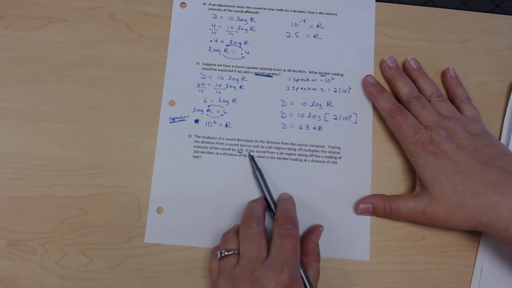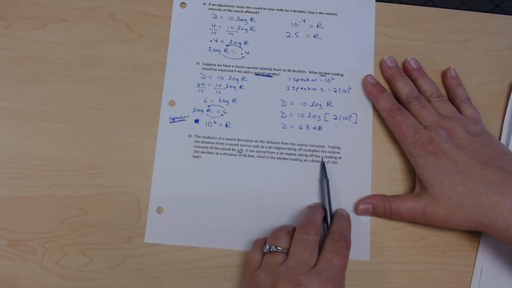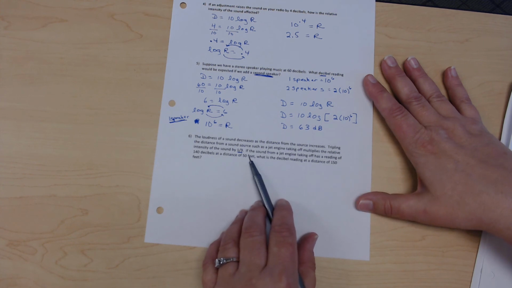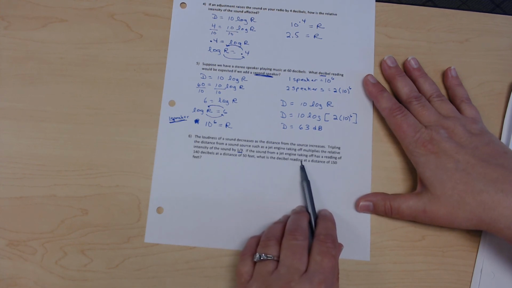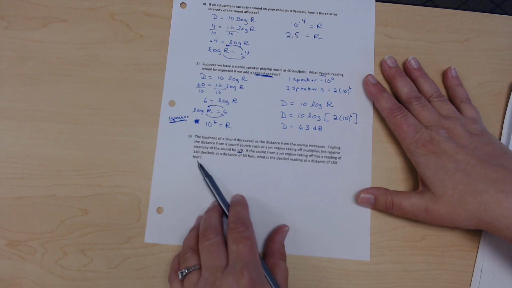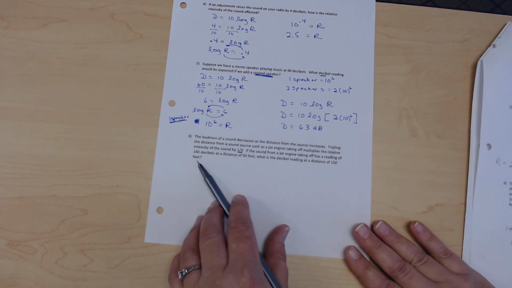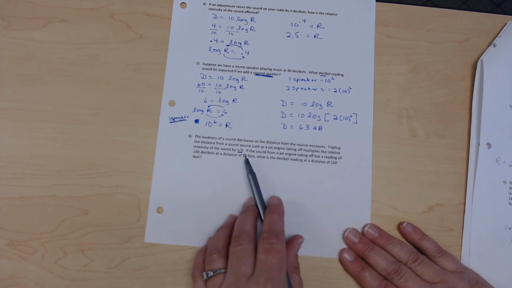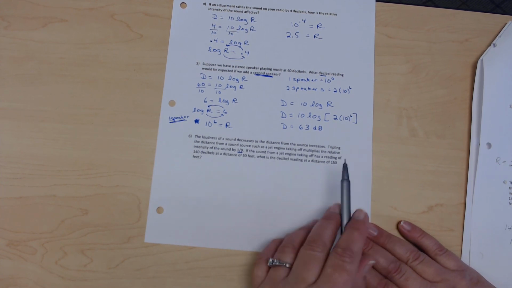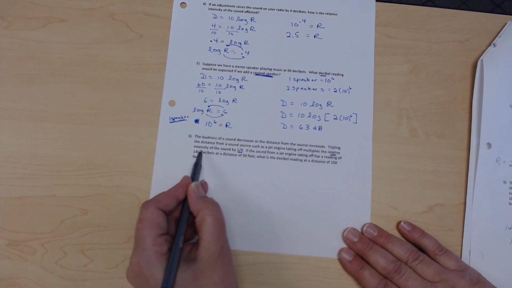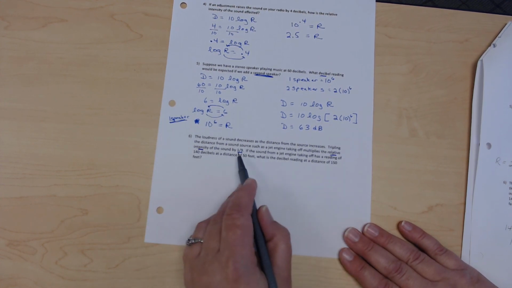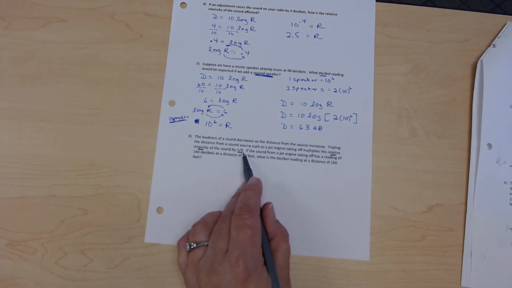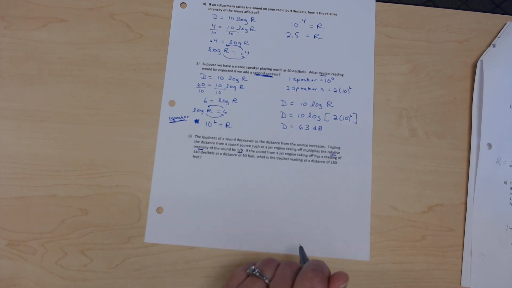If the sound from a jet engine taking off has a reading of 140 decibels at a distance of 50 feet, what is the decibel reading at a distance of 150 feet? So they tripled the distance, and that's what they specifically asked us for. What happens to the relative intensity? It goes down by 1/9.